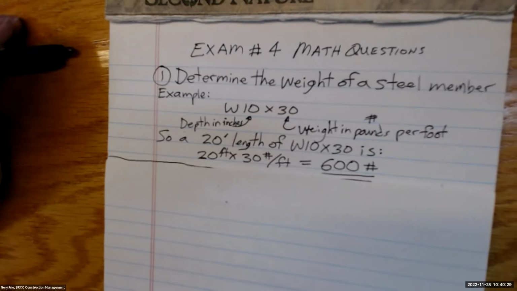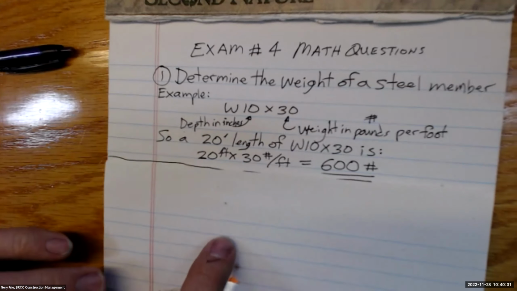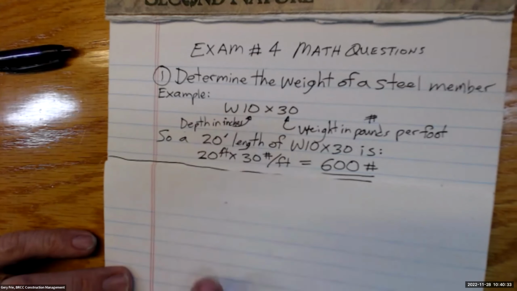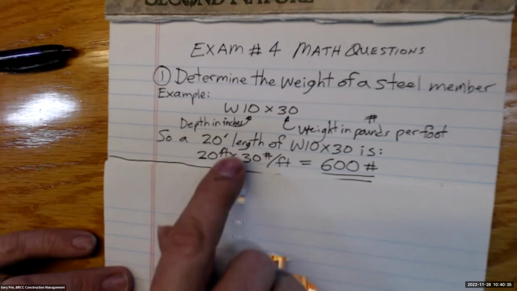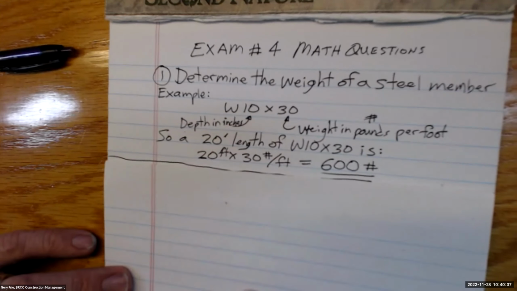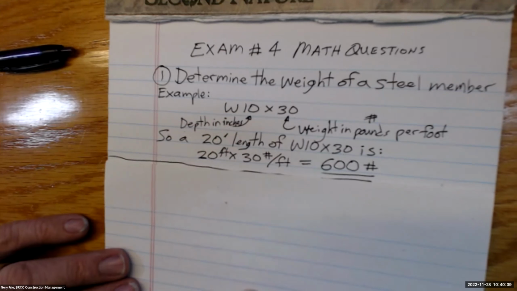Now, I could still ask you what the depth of that beam is. Well, that's going to be 10 inches. So you need to know that too. That's the depth. If it's a C channel, it's the same thing. A C section will have a C instead of a W.